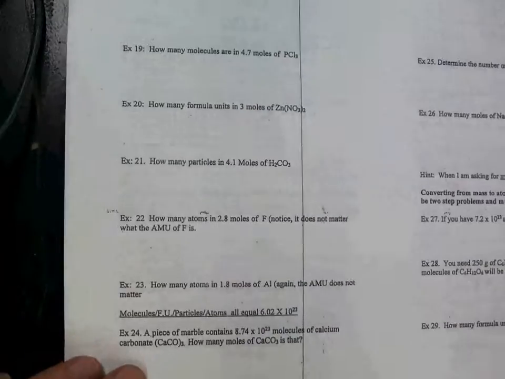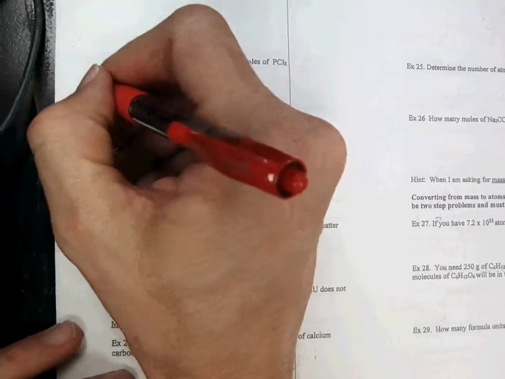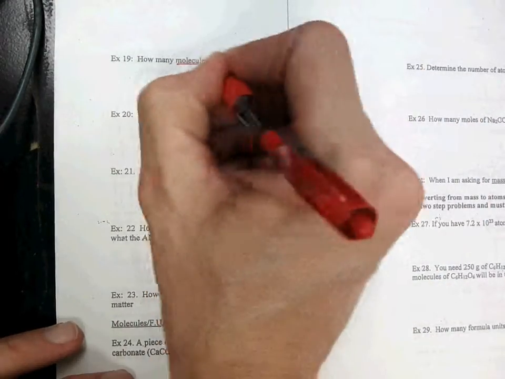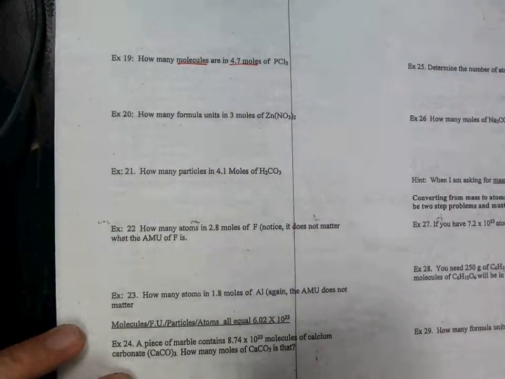I'm just about to wrap up this video because I know I can only have you for so long before you get tired. But let's see, that was number 18. Let's try 19. Now 19 is going to work differently. I'm going to throw you a loop here. You have 4.7 moles and you want to know molecules.